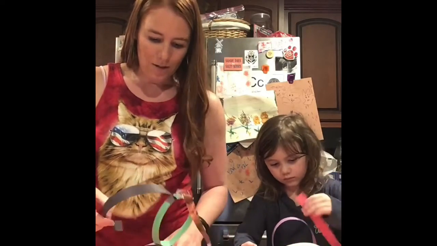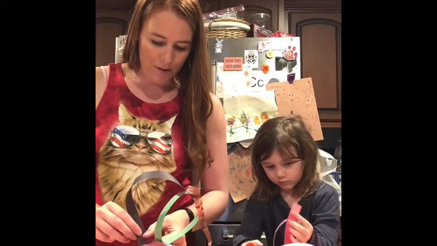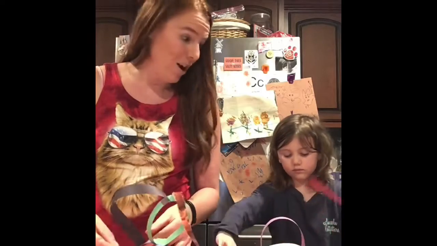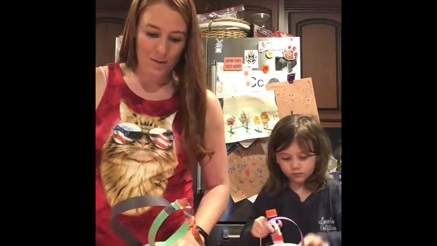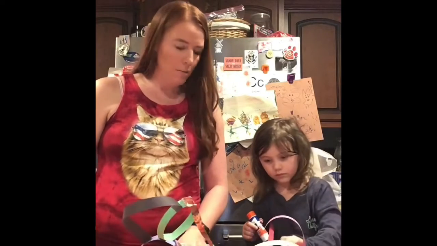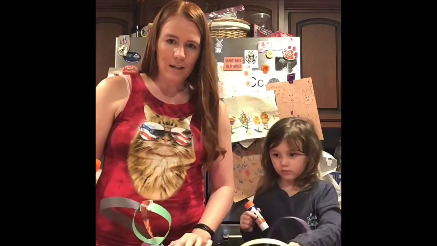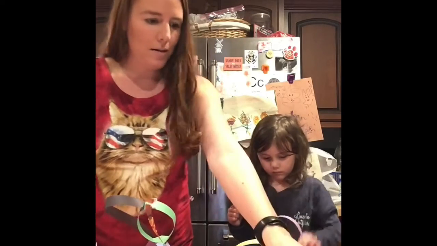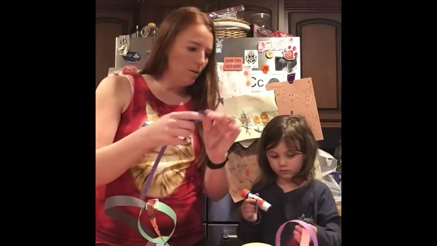So we are going to just continue to build our roller coasters. I like a nice tall roller coaster with lots of color. So I'm starting to get a little bit taller. It's starting to fall over, so now I need to be a problem solver. I have to think about how I can get my roller coaster to stand up by using other strips of paper to help pull it together.